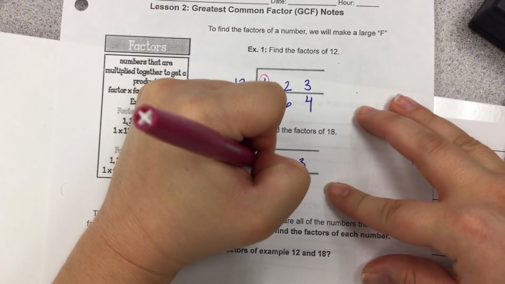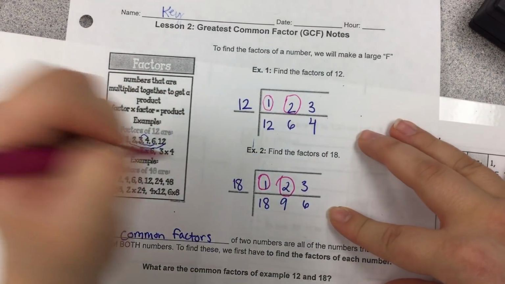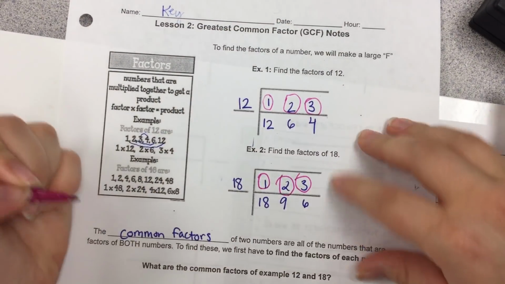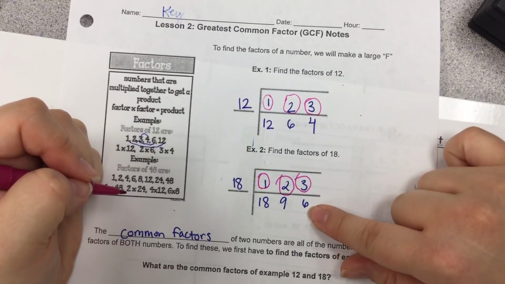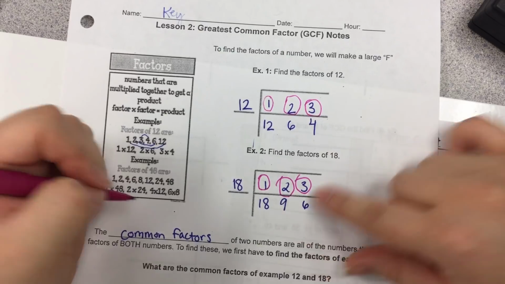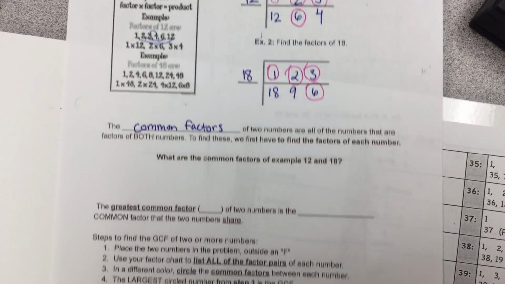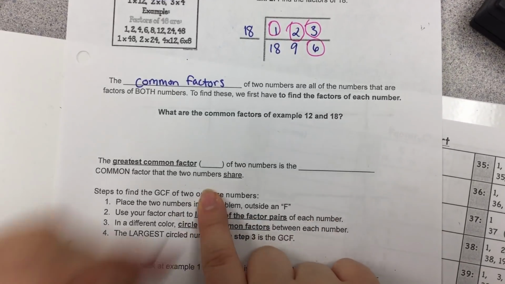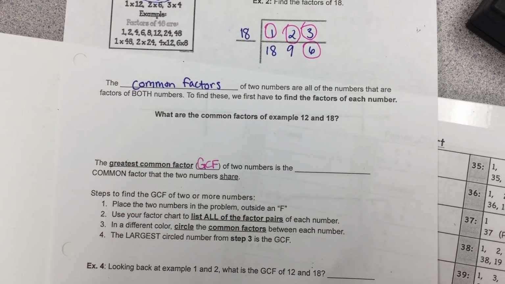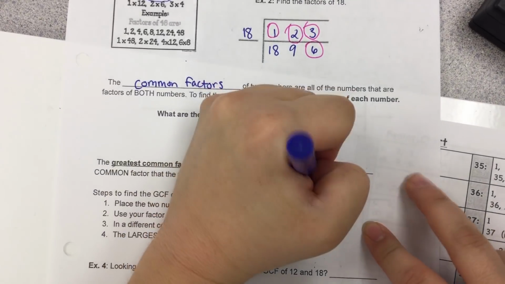So 1 is a common number. 2 is a common number. 3 is a common number. 4 is not a common number. 12 is not a common number. 18 is not common. 9 is not common. Oh, but 6 is common. So we're going to go ahead and circle that. So the greatest common factor, or the GCF of two numbers, is the greatest common factor that the two numbers share.